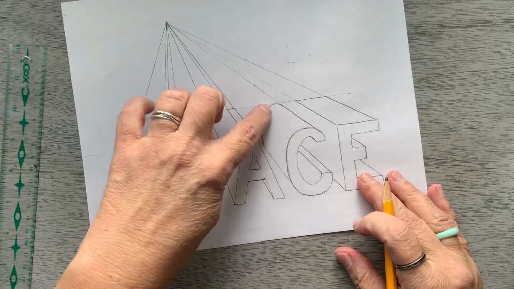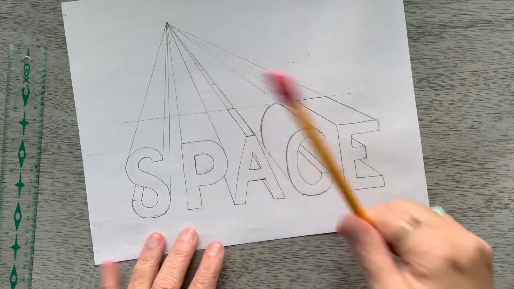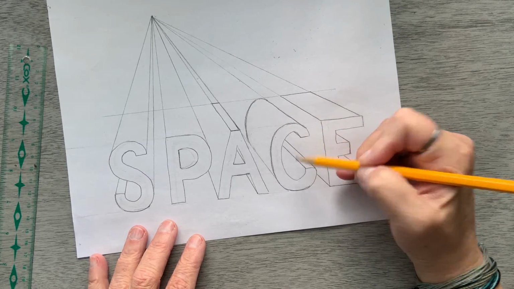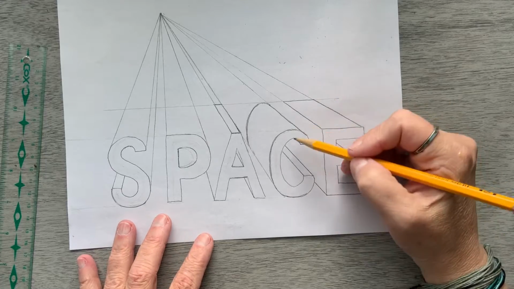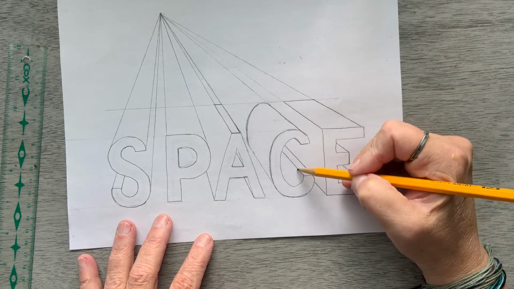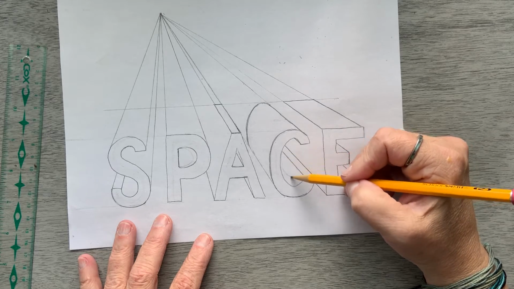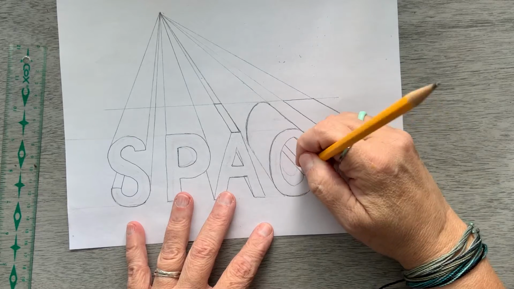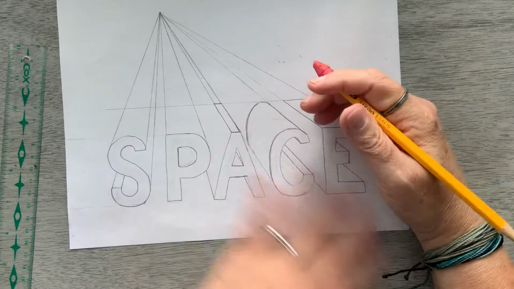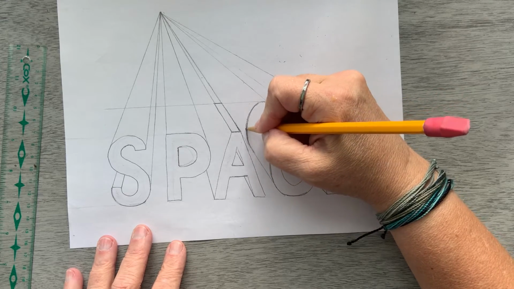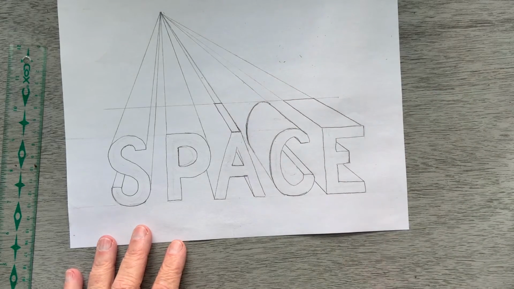Because I have this so far back into space, I would not be able to see the inside of this letter C. If I had stopped them very close to the letter, then I would probably need to go like that. But because I did not, I do not. There we go. I just feel like that's not quite right, but okay, we'll figure that out.